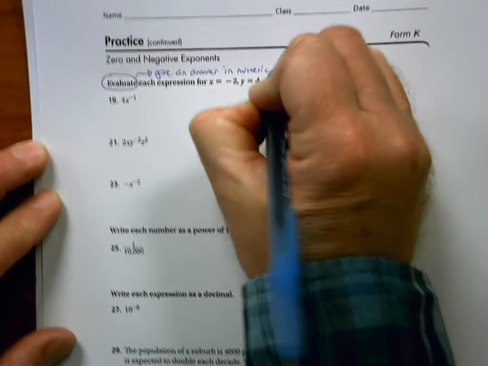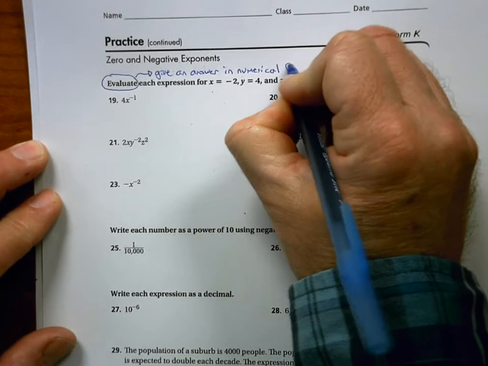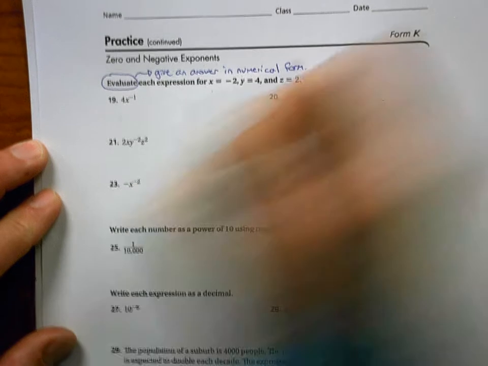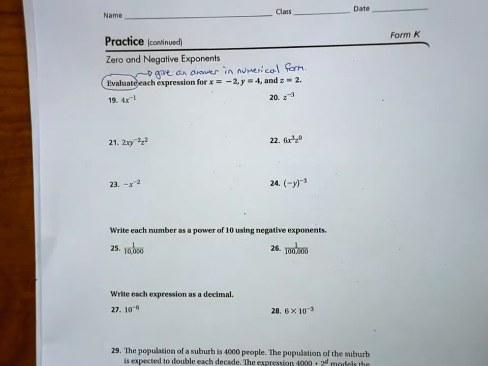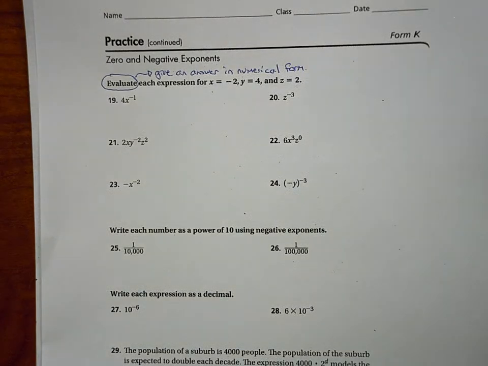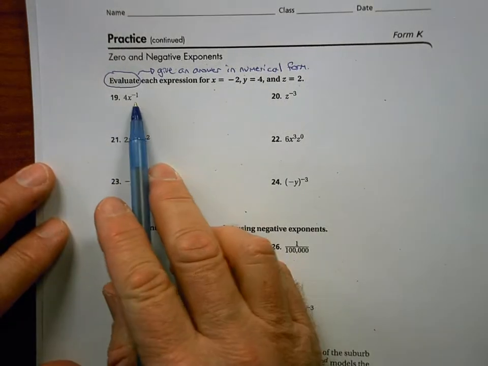That's a fancy way of saying I want an answer that's a number. When you're done evaluating 19 through 24, your answer will not involve x's or y's. It'll just be a number. Okay? So, number 19.